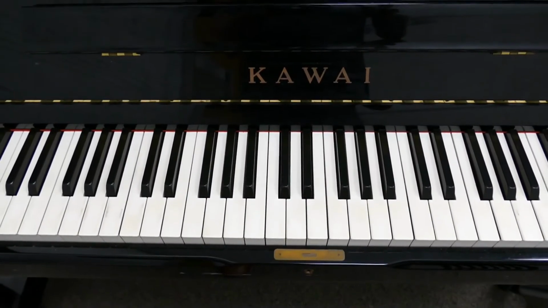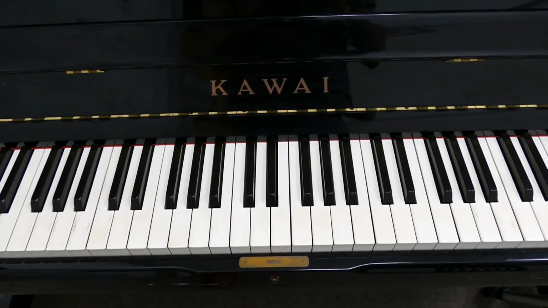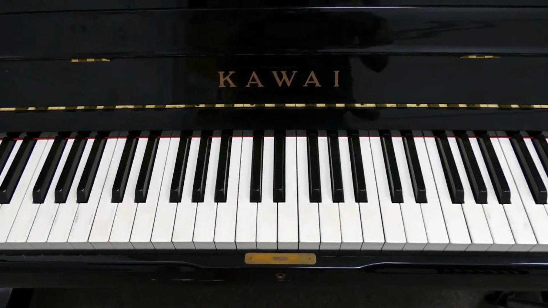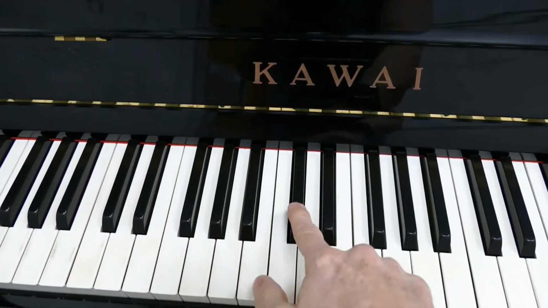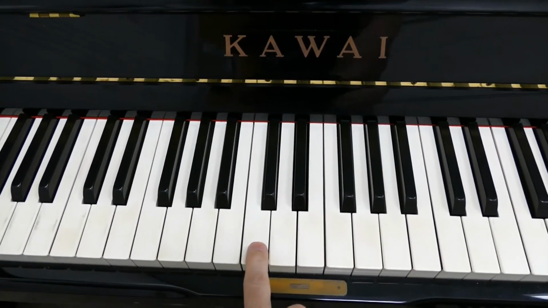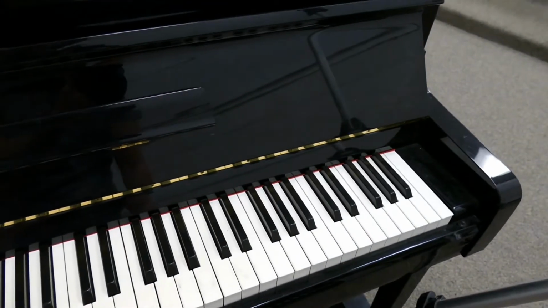So now that we understand how clefs work, let's take a look at the piano again and see how to orient ourselves with the treble clef and the bass clef. So remember I said, go to the C that's here, and that's middle C, because it's the middle C of all the C's for the entire keyboard.